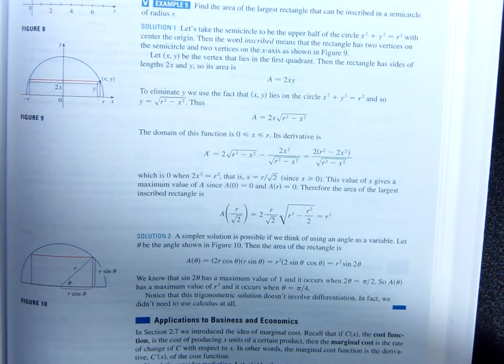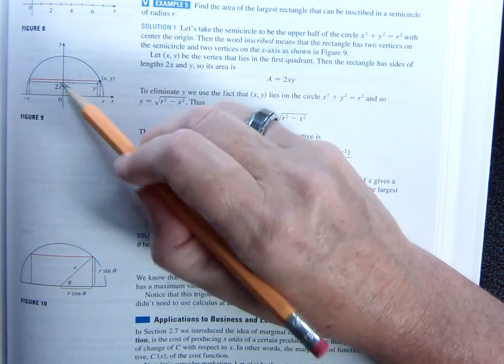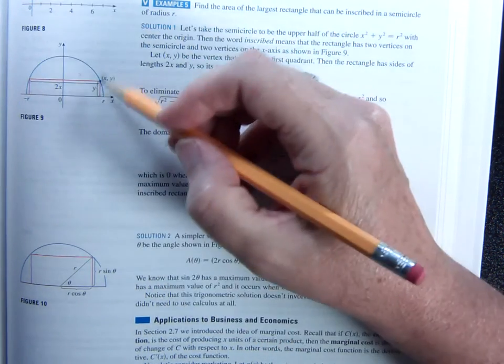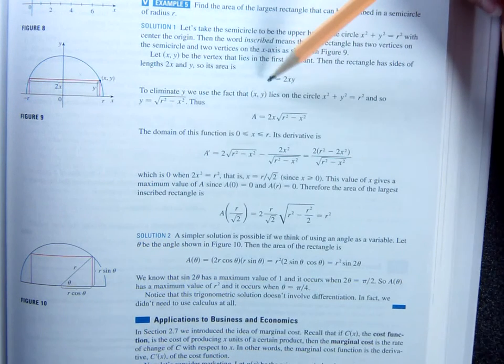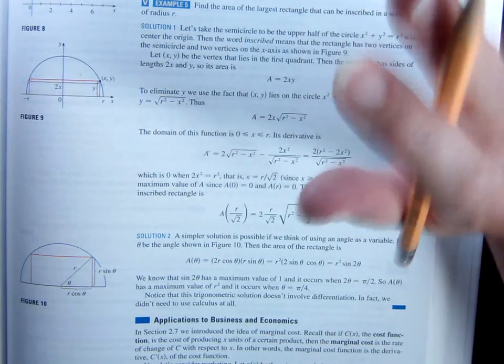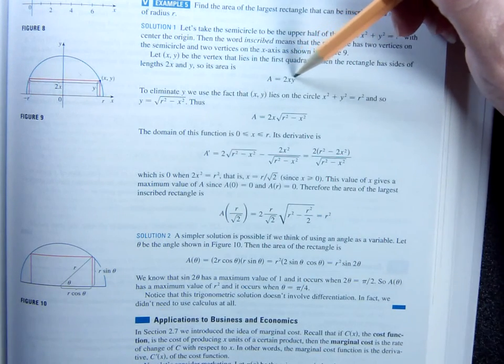Now, if this distance is x, then this distance would be 2x. And we're going to call this distance y. So the area of our, not the semicircle, the rectangle. The area of the rectangle is 2x times y.